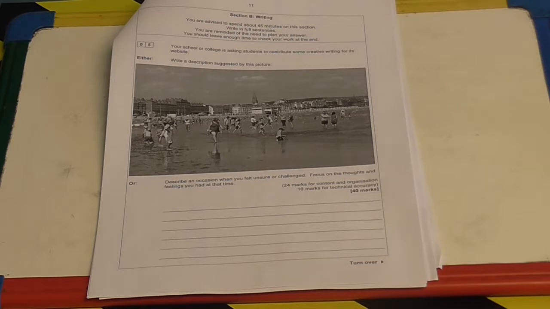So it's important that if you go for the picture, that you are only using it as a stimulus. You don't have to, like I said, use it and describe every single part. You can make parts of it up. You can put bits in that aren't there, as long as it's linked to the picture. So you would still need to plan your answer and not just start writing.